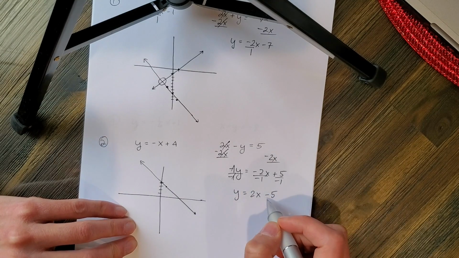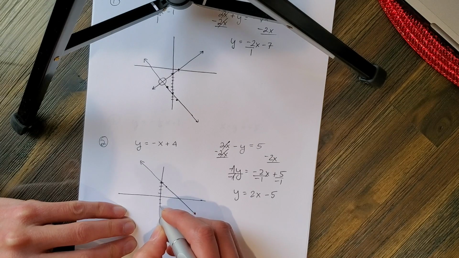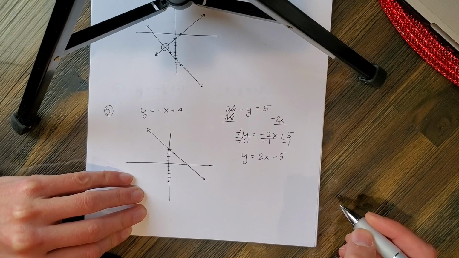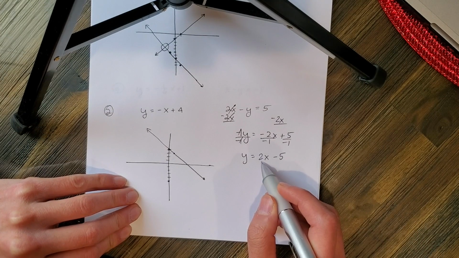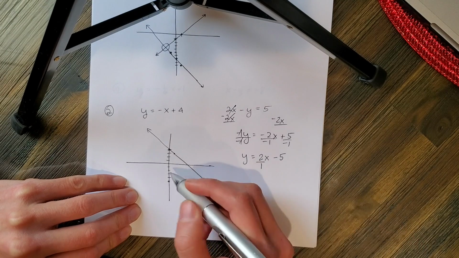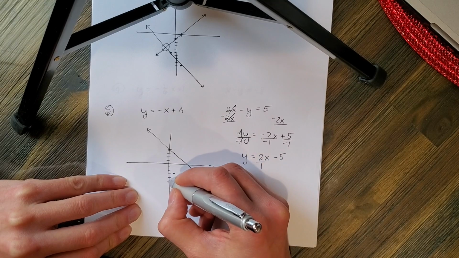Now, let's graph the next one. 2x minus 5, so go down 5. 1, 2, 3, 4, 5. Okay, and then my slope is 2, so basically 2 over 1. So rise 2, and then over 1. Okay, and so then you're going to connect.